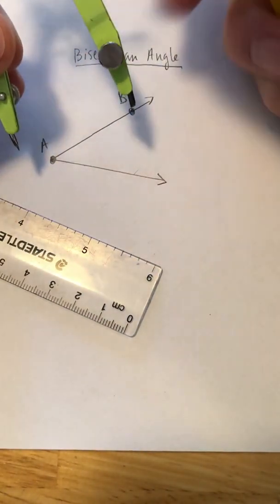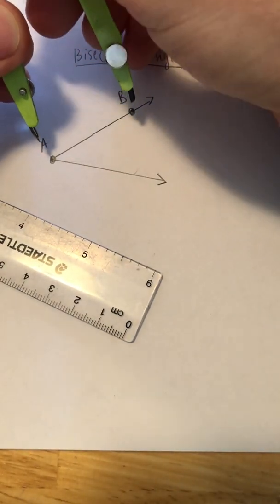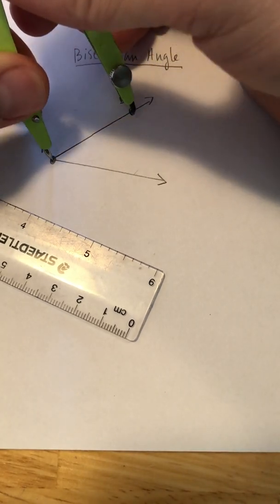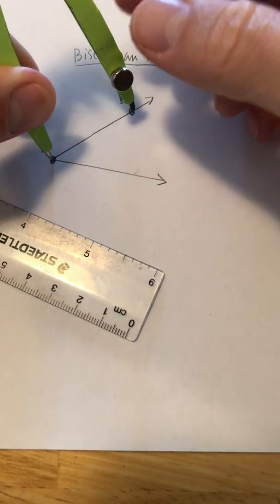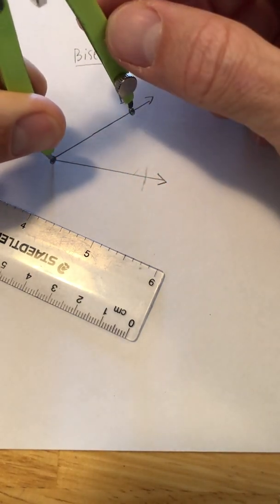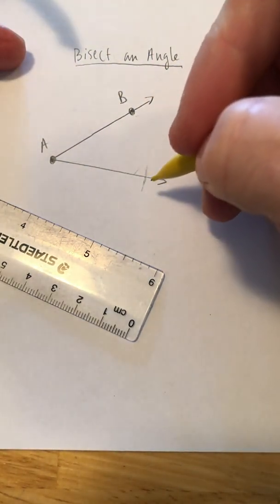So I'm going to open up my compass to AB because I need AC to be the same distance. Okay, so my compass helps preserve distances. So I make a mark here. That's the same distance as AB. In that point, we're going to do C.